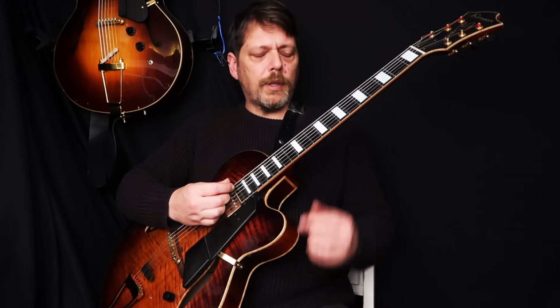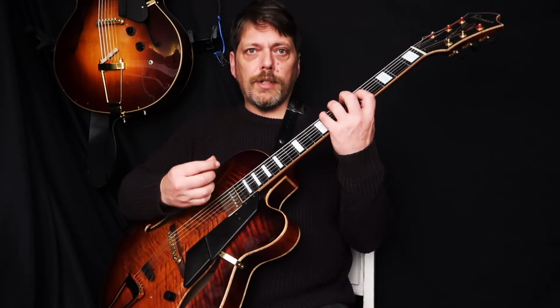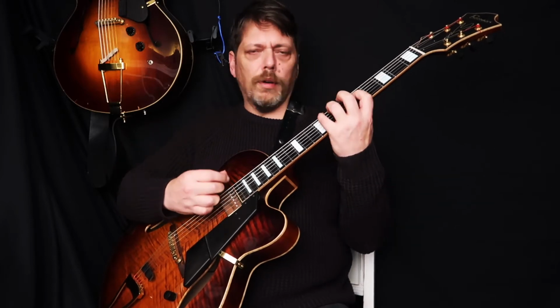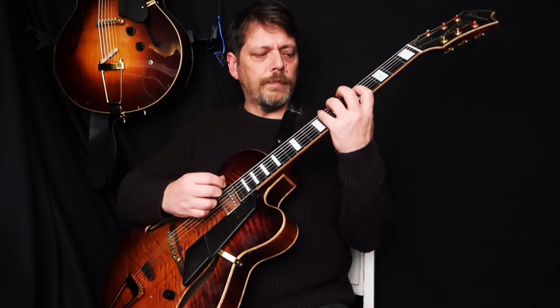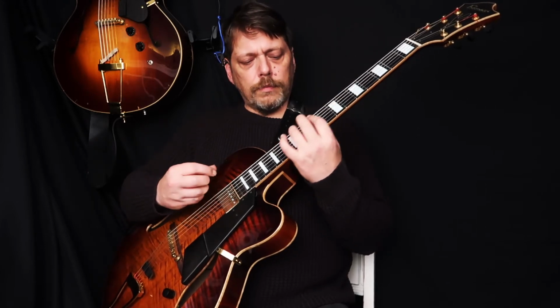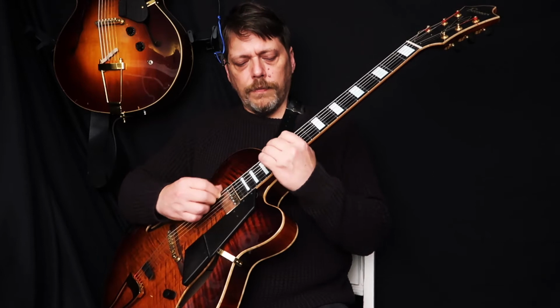Okay, let's do that again. So it's the same notes, but let's start from somewhere else. So we'll start from C, root position, on the bottom group of 3 strings. First inversion, second inversion. Next up we've got E flat.